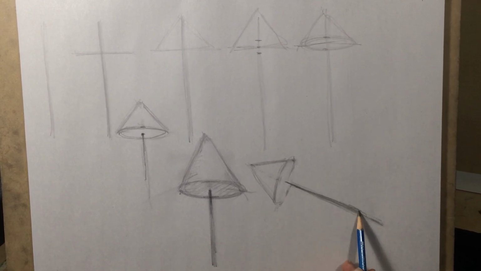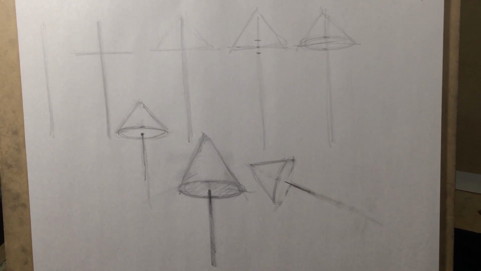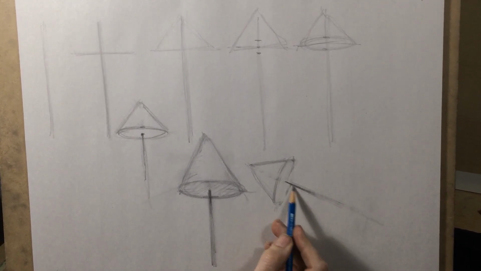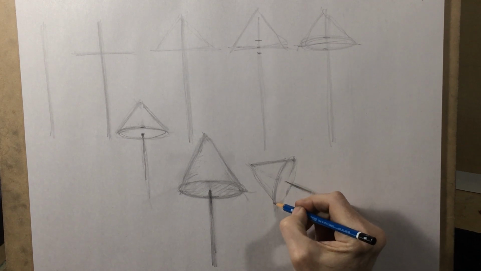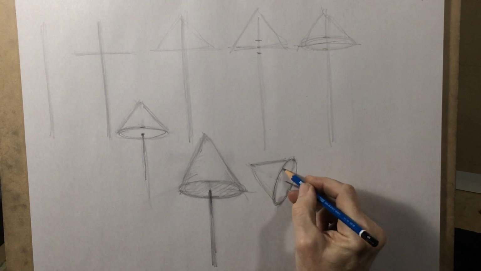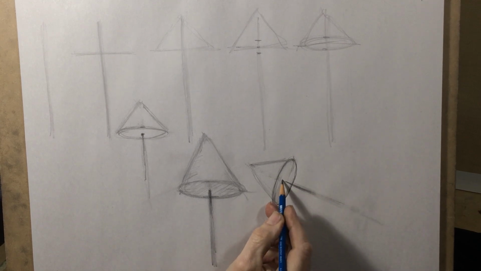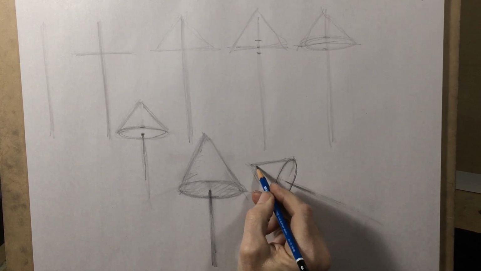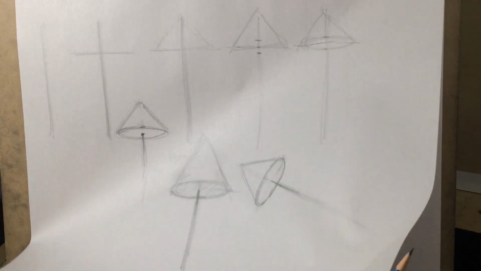If I make this stick too long, then usually it ends up veering off and not being really perpendicular. But that's the idea for that.